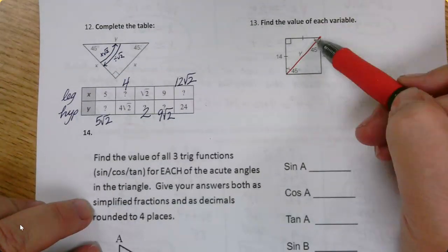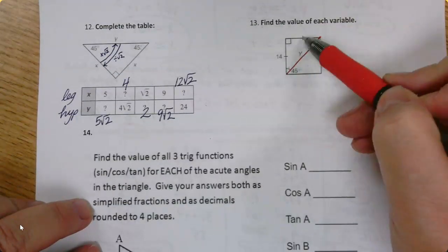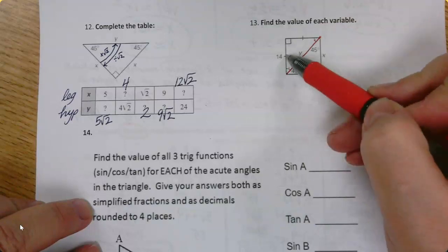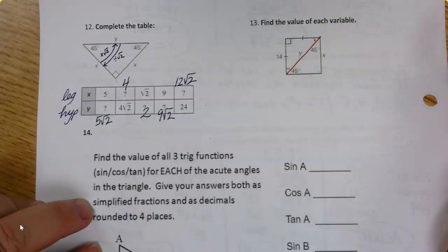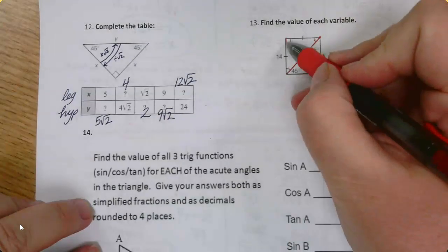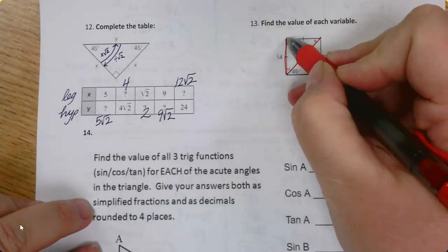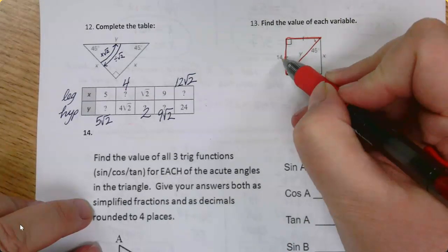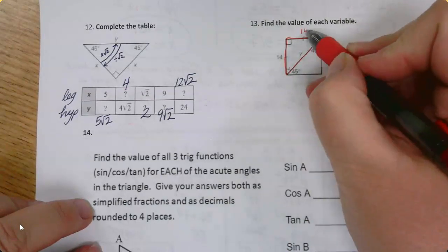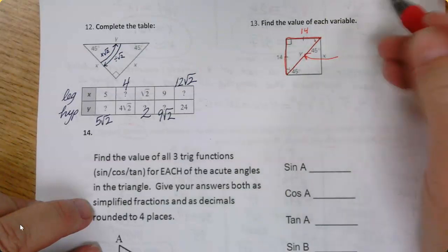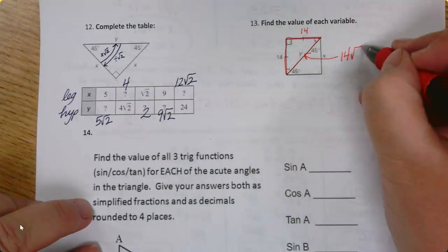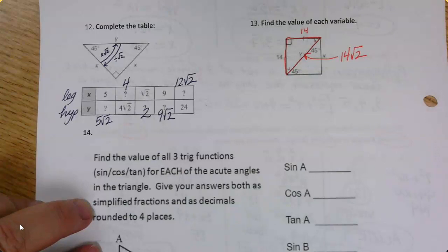You could have just those markings, or you could have just the congruence markings on the sides, or you could have the 45-degree angles. Whichever way you slice it, this one has a 45, 45, 90 triangle with a leg length of 14. So both of these are 14, and the hypotenuse is going to be leg times square root of 2. And that's 14 root 2.